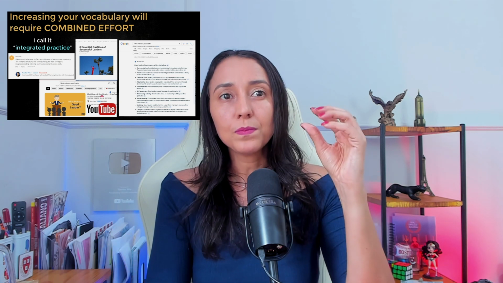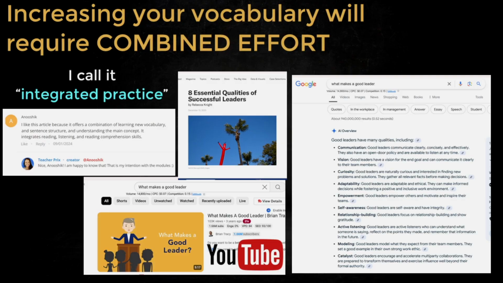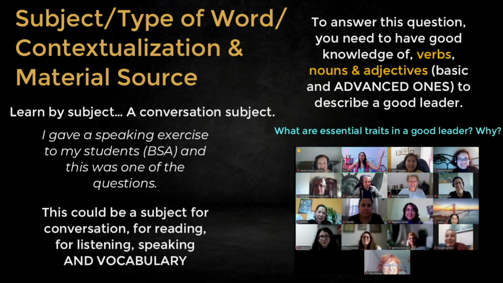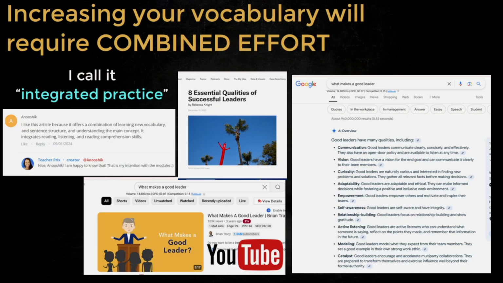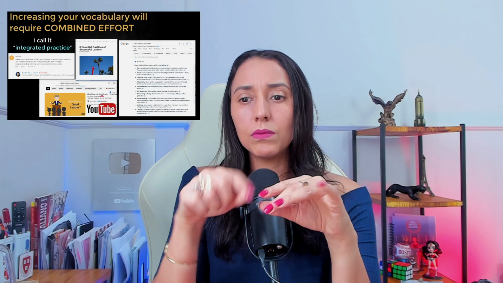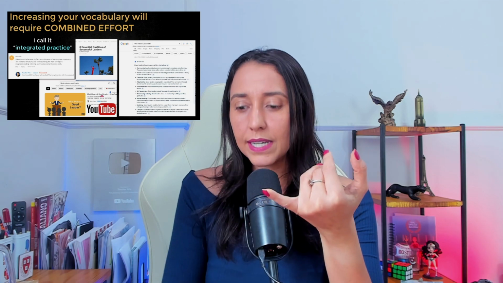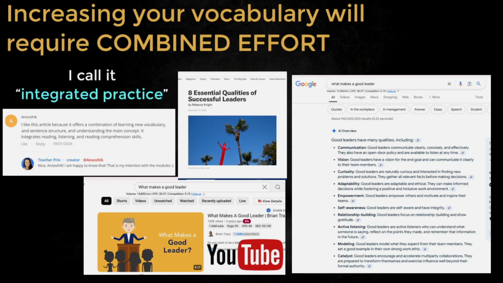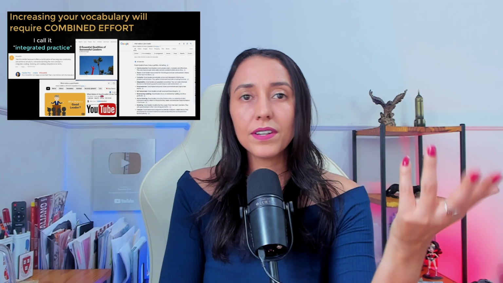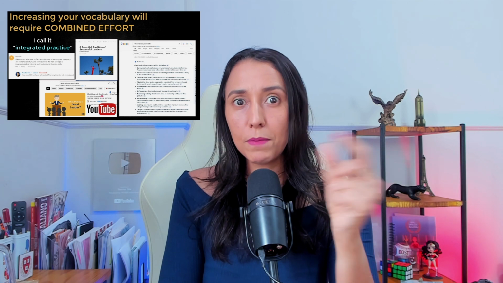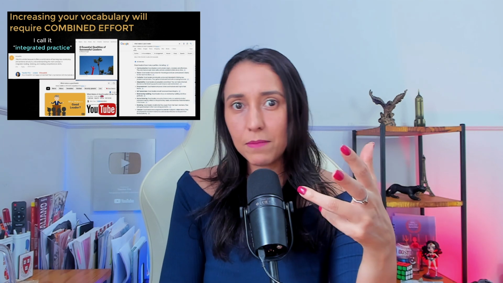Now, combined effort, and I like to call it integrated practice, is how you're going to combine the material sources. Because I don't want you to simply Google, nouns to describe leaders. No, you're going to find something to read, okay? What makes a good leader? What are the characteristics of a good leader? You can copy paste the question and you will find many results.